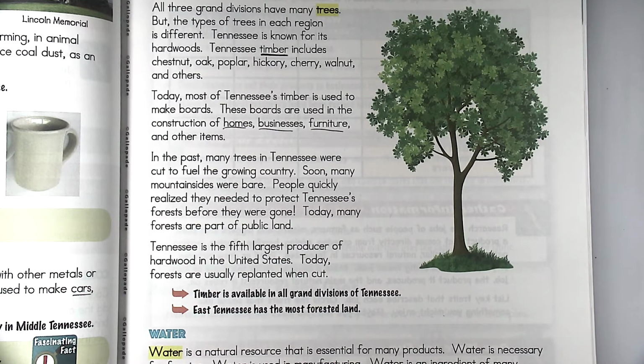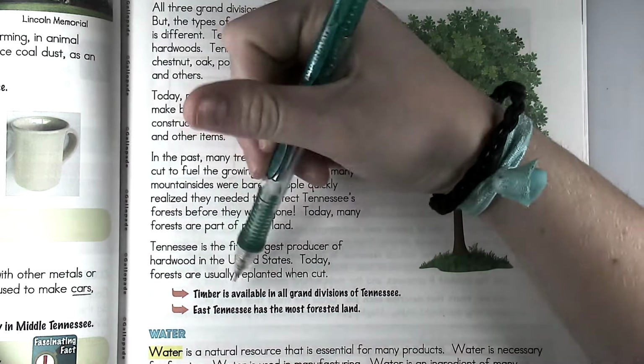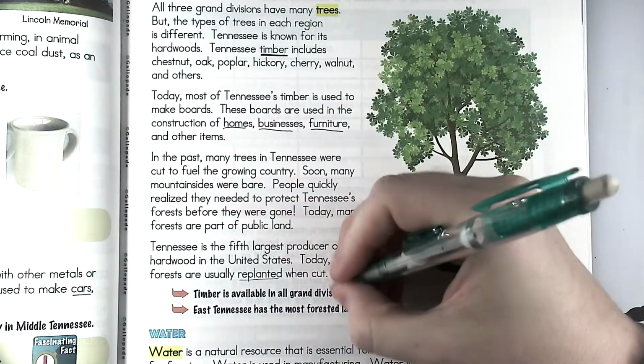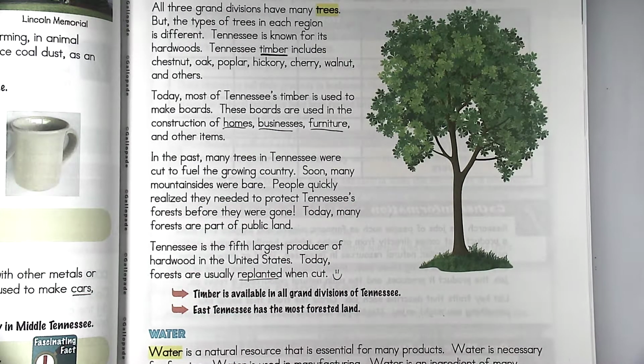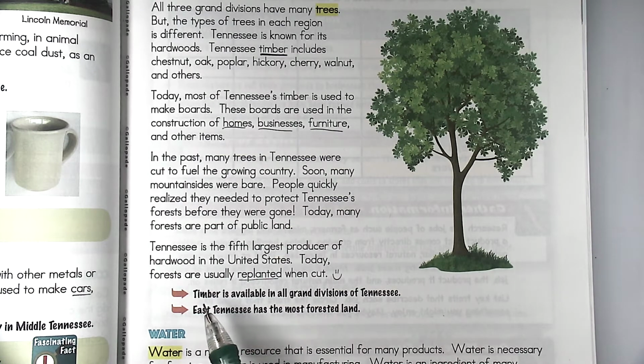And Tennessee is the 5th largest producer of hardwood in the United States. Thankfully, today, forests are usually replanted when cut. I'm going to put a little smiley face because that makes me happy that they are now protecting our environment by replanting those trees that they cut down. So as you can see here, it confirms that timber is available in all of the grand divisions of Tennessee. East Tennessee has the most forested land.